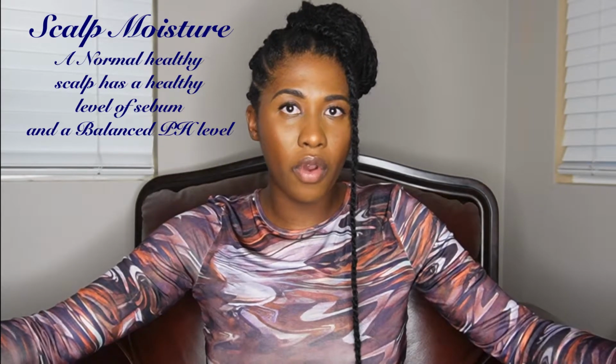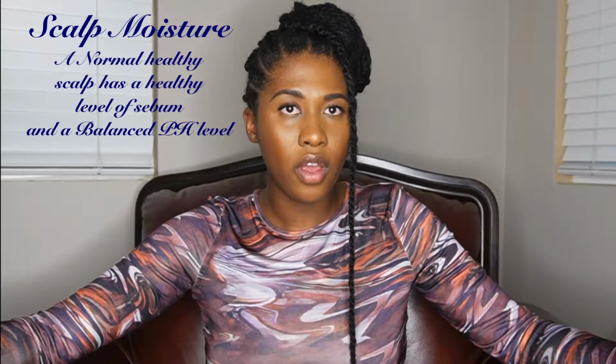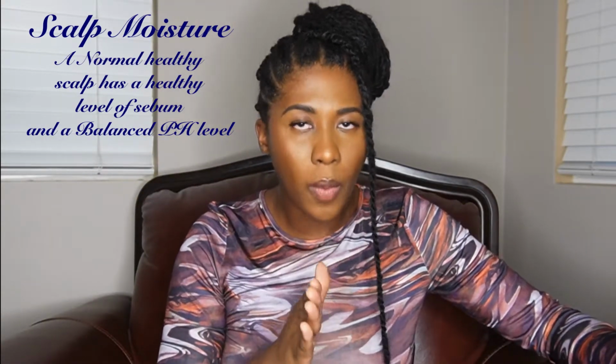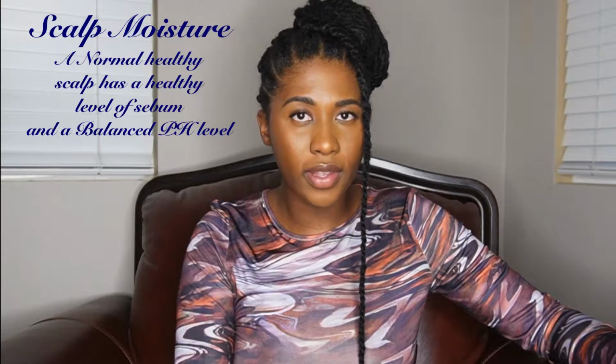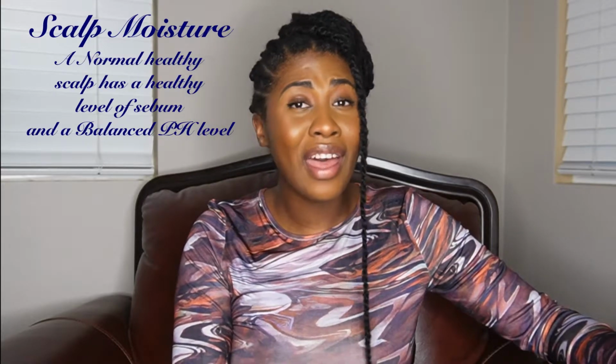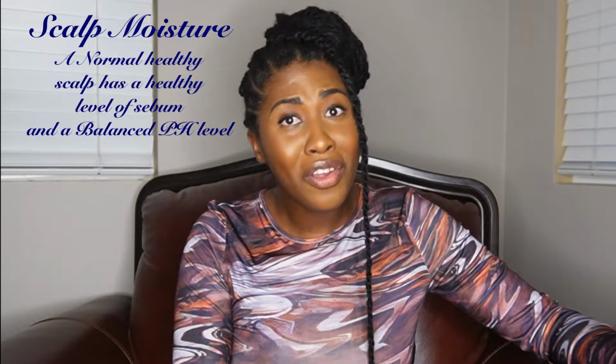With oily scalp, you're going to want to find products that are going to clarify that oil, strip away all of that moisture, and bring your scalp back to a normal state. Dry scalp, you're going to want to add more moisture to your scalp to help it. The healthier your scalp is, the healthier your hair is. That's where your hair grows from. So you want your scalp to be happy.